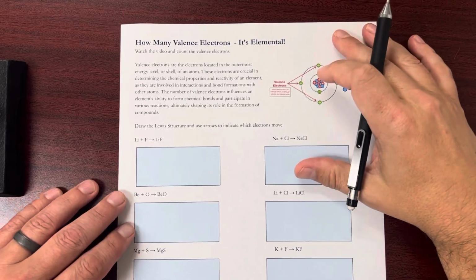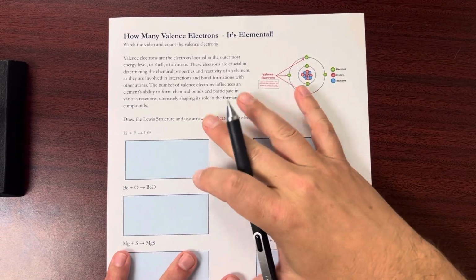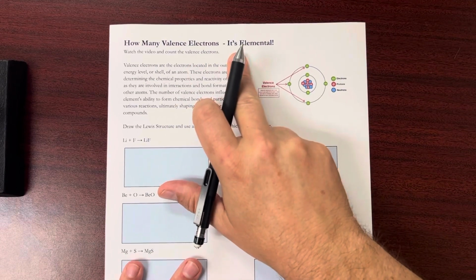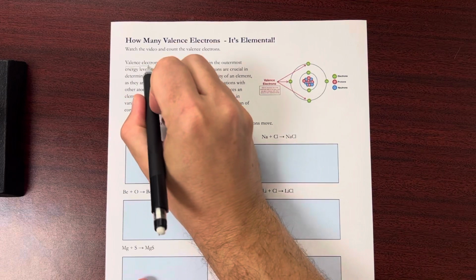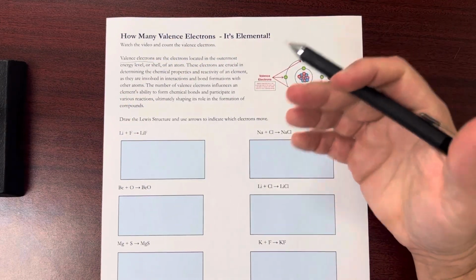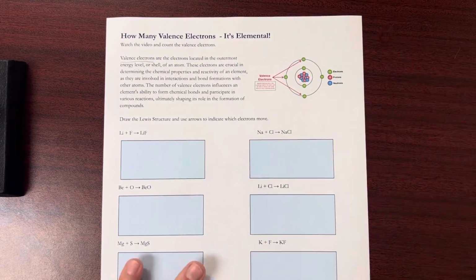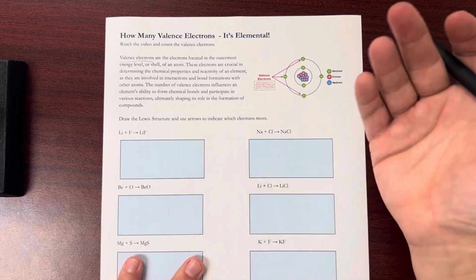Hello, I'm going to go over this worksheet with you. How many valence electrons? It's elemental. And it talks about what valence electrons are. They are the outermost electrons in the furthest orbital or energy shell.